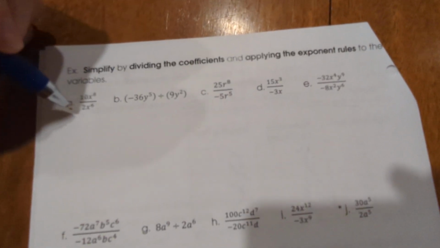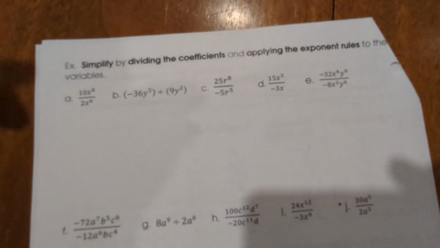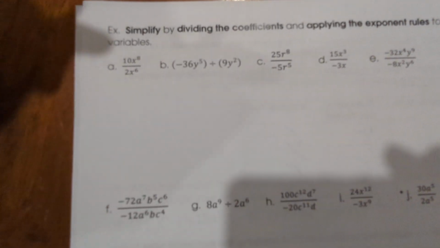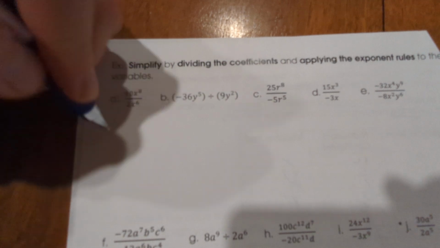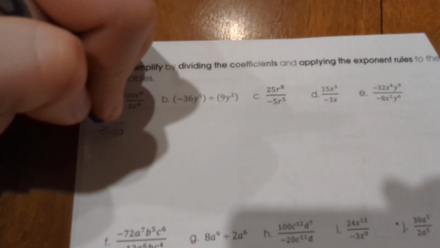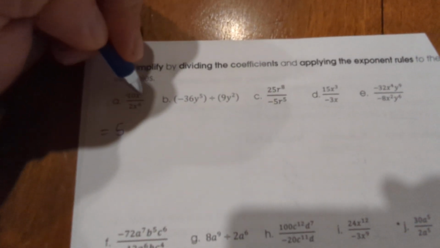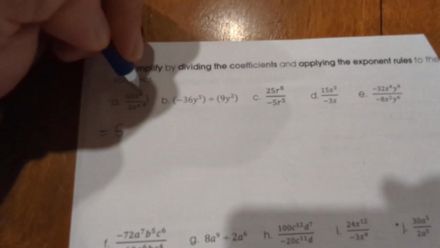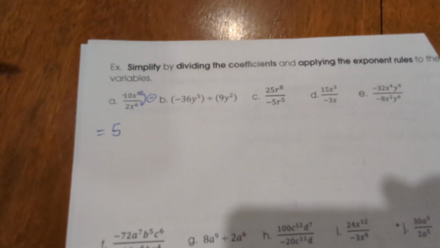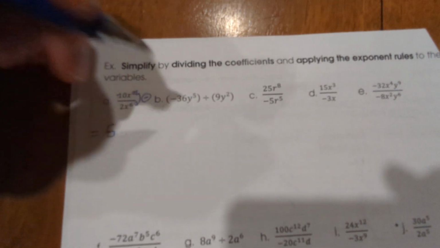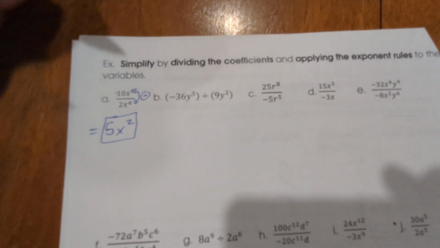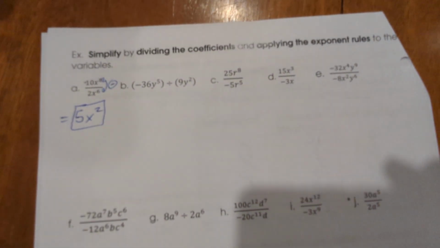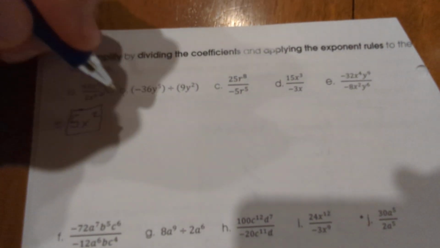This one is 10 x to the power of 8 and 2x to the power of 6. Because we're dividing here, we just do 10 divided by 2. 10 divided by 2 is 5. And then just remember, when you're dividing powers, you subtract exponents. Subtract, okay? So we have 8 minus 6, which gives us x to the power of 2. So our final answer is 5x squared. Okay. Next one.